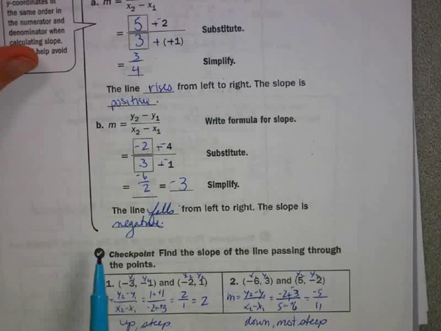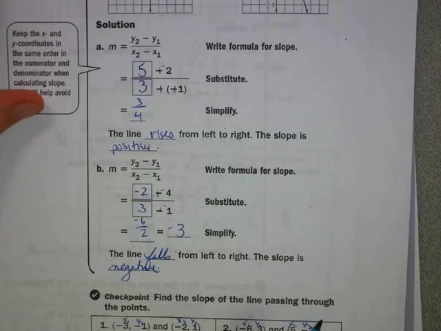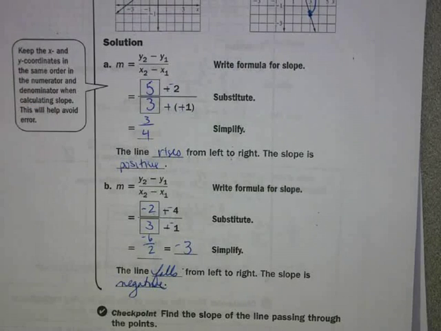The line falls from left to right. The slope is negative. Oops, I'm showing my answers for the bottom down there. Don't look down there. Okay.